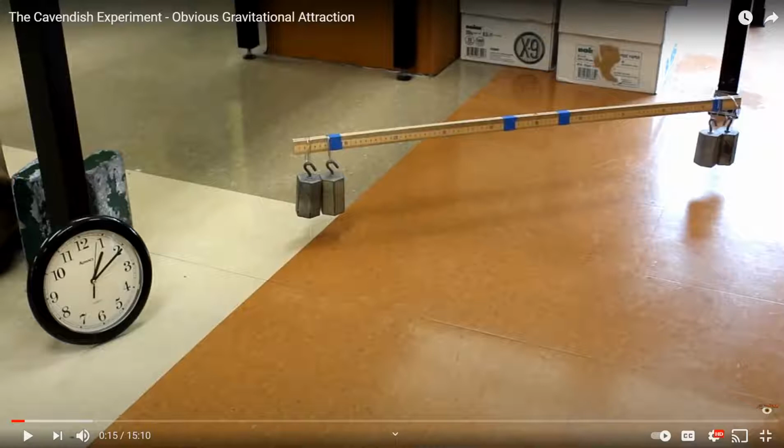Okay? Remember what this experiment is all about. This experiment is all about producing a torque that's produced by a very small force. If you can use a ruler that's very long, even a small force is going to generate a big torque. That was the genius of Cavendish, trying to measure a small attractive gravitational force.